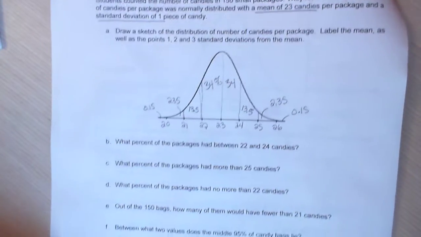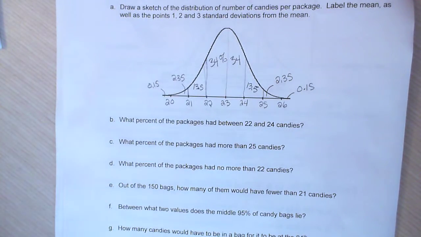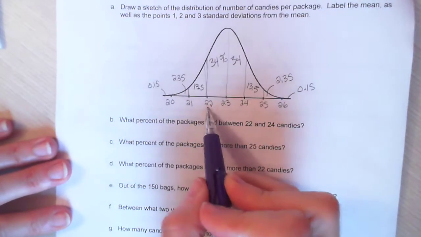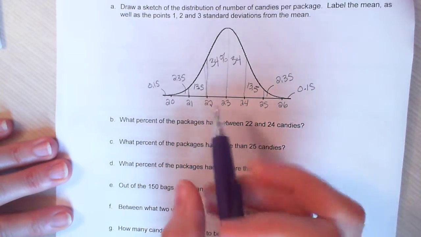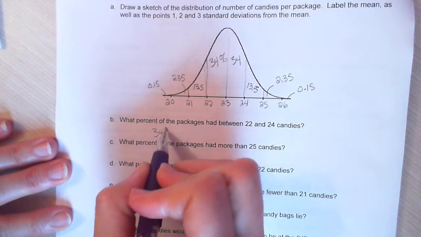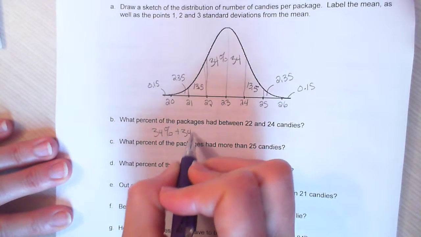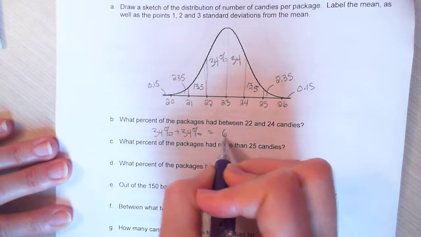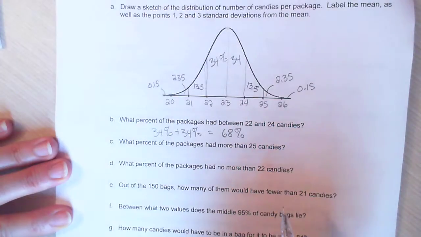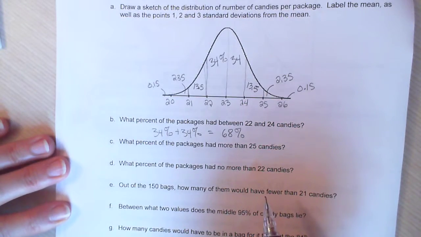Once we have our normal distribution, we can start finding out all kinds of great information, like what percent of the packages are between 22 and 24 candies. Well, that's right here. So that would be 34%, right? This whole area, plus 34%, so that would be 68% are between 22 and 24 candies.